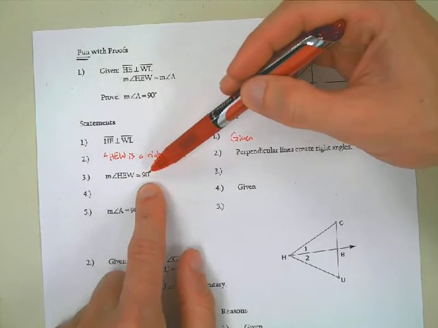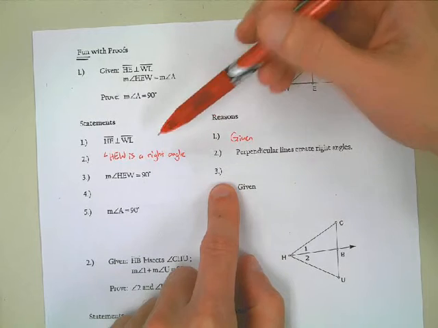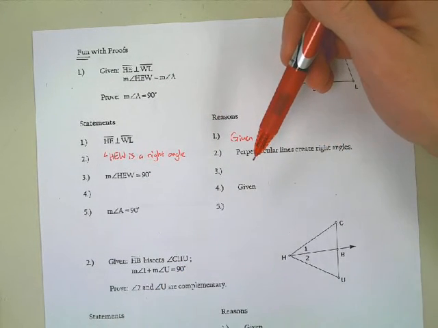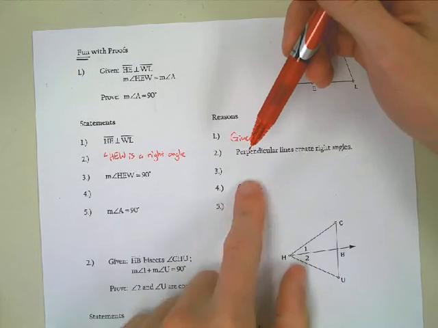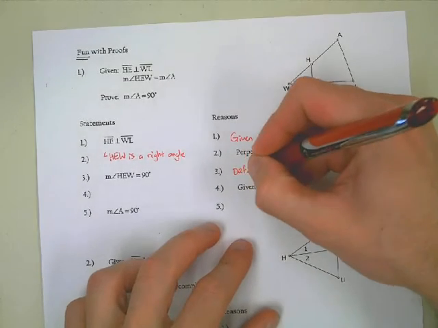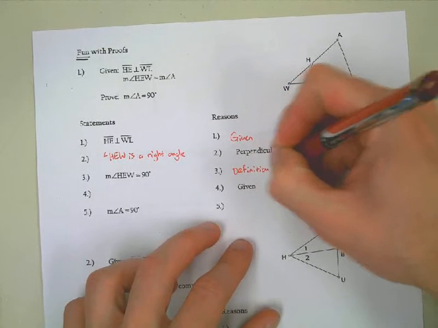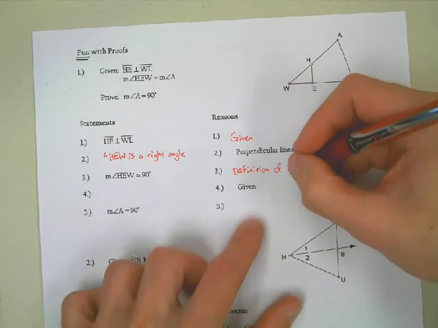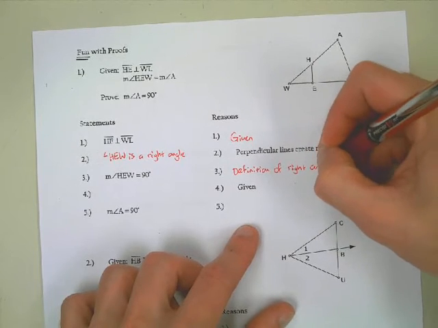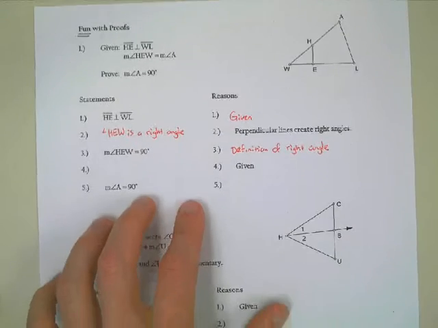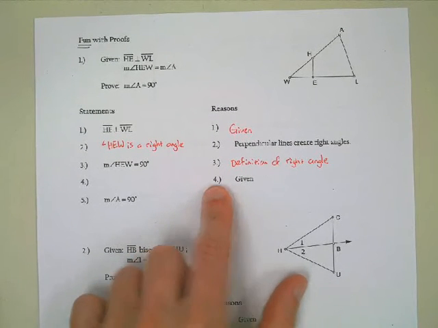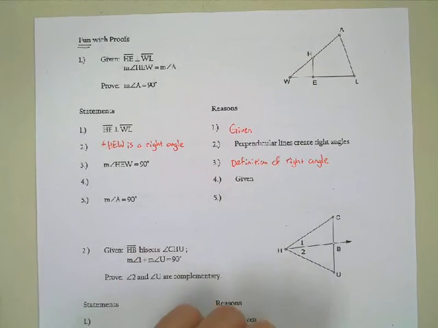Once we've said this thing is a right angle, how do we know it equals 90 degrees? What kind of maybe reason might that be? Yeah. Exactly. It's just the definition of what a right angle is. If you want to abbreviate, you can just put like def. Okay. All right, step 4. This is going to be an easy one because it's given to us. So what's the other given that we haven't mentioned? There you go.